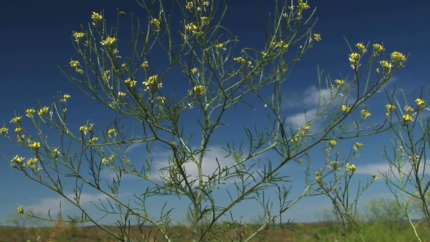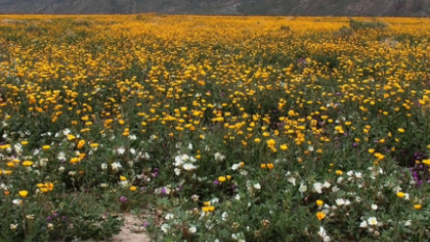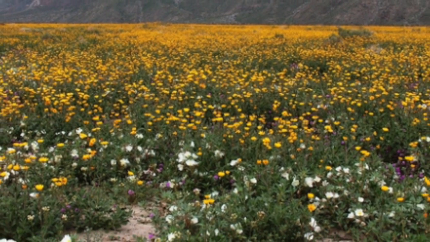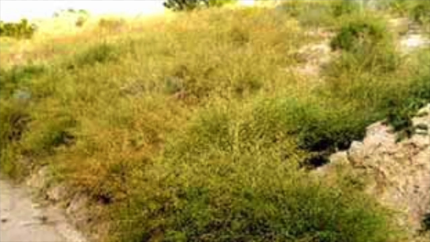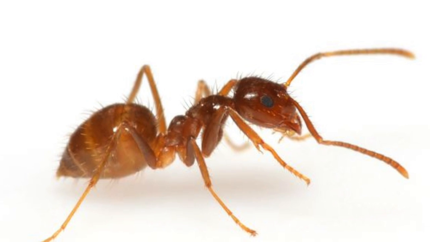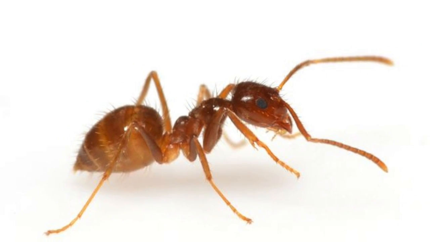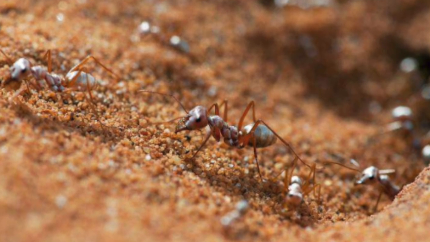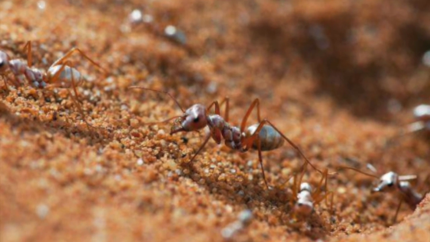Invasive species are defined as species who are non-native to the ecosystem under consideration and whose introduction causes or is likely to cause economic or environmental harm or harm to human health. Invasive species in the Saharan desert are the mustard plant and the crazy ant, which both started spreading rapidly.